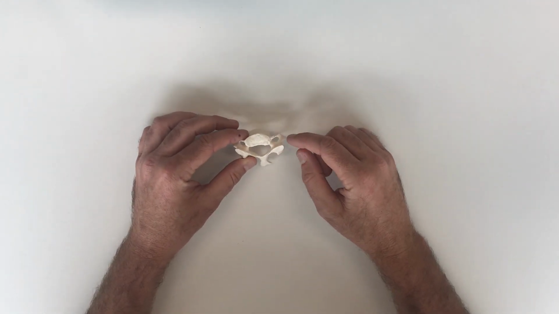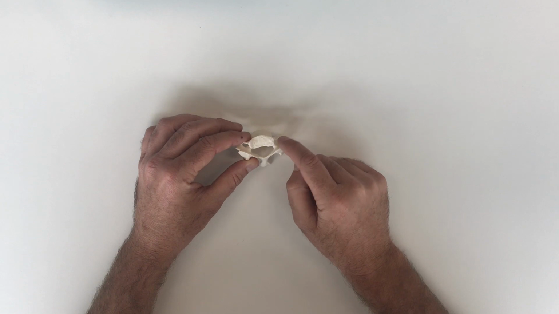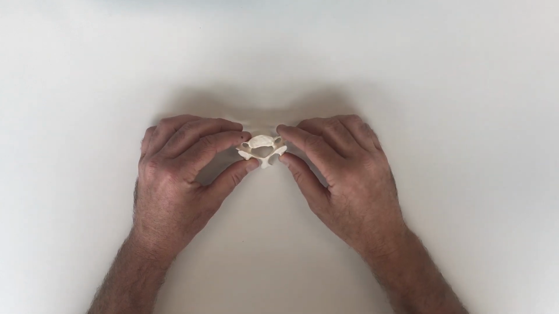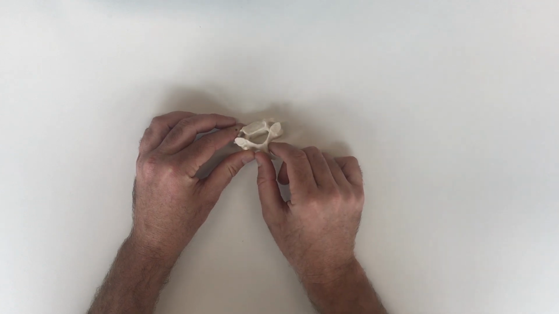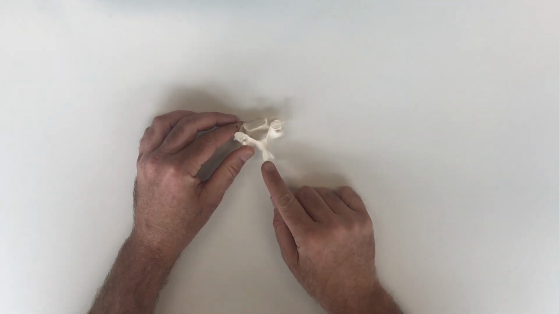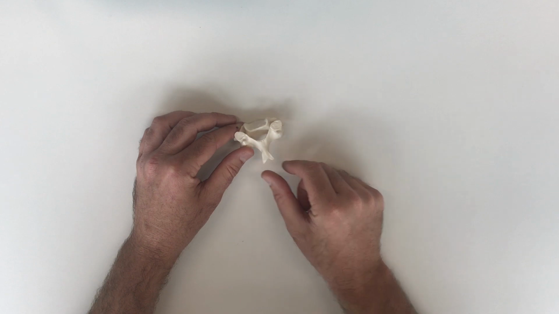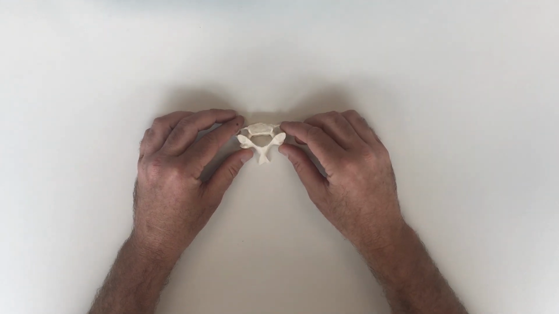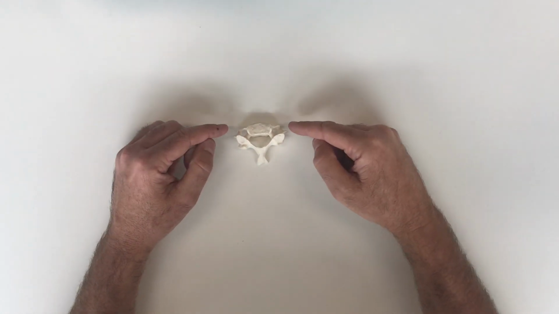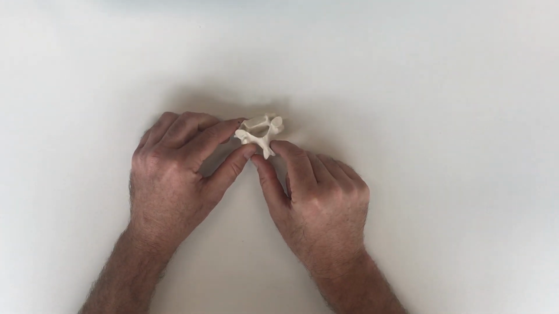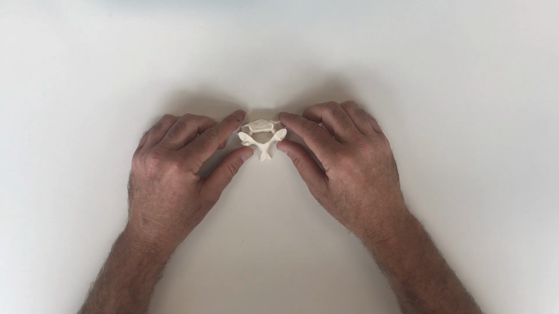For starters, they've got the transverse foramen, so they've got the side holes, as all cervical do. But number two, its spinous process, that process sticking out the back here, is split into two, and that's called a bifid spinous process.